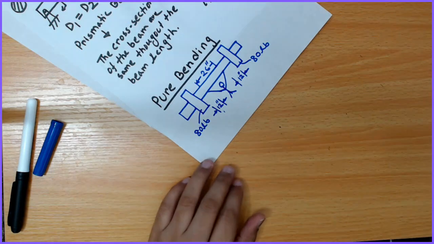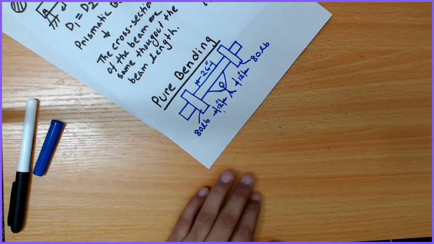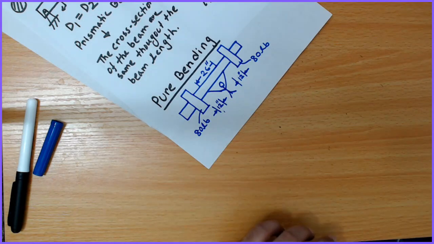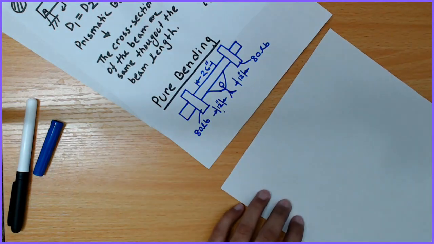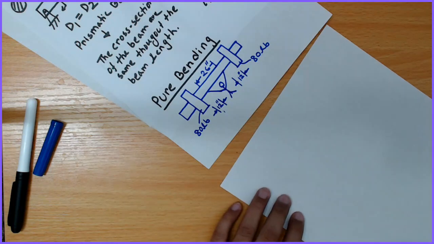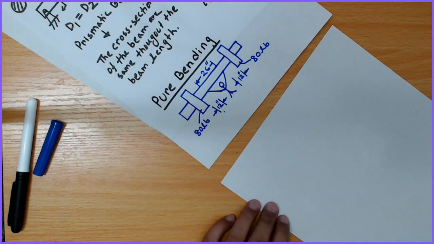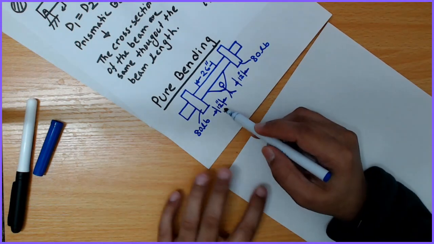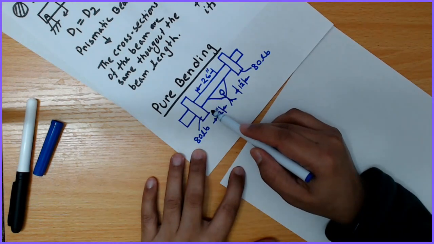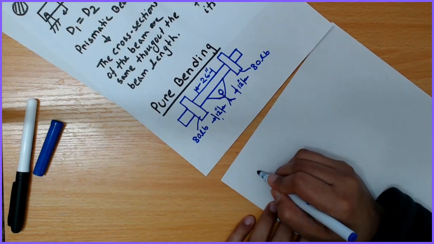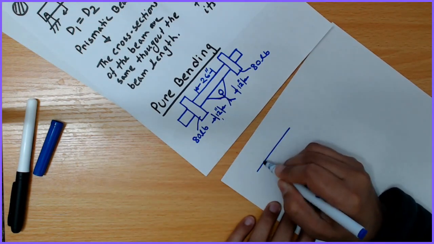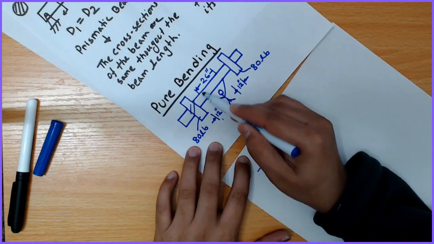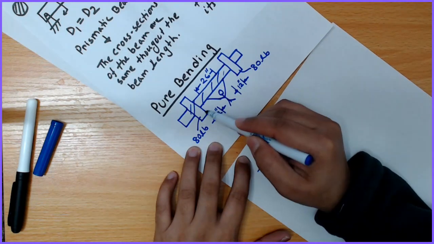Now let's draw a free body diagram of this loading condition. So I am considering only this length.